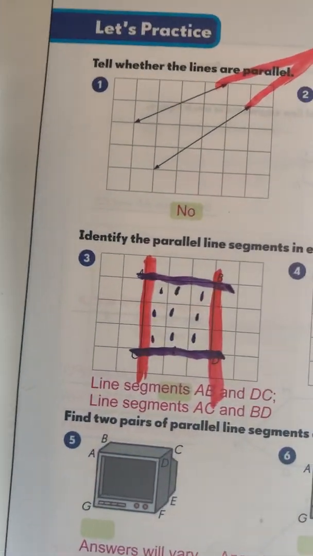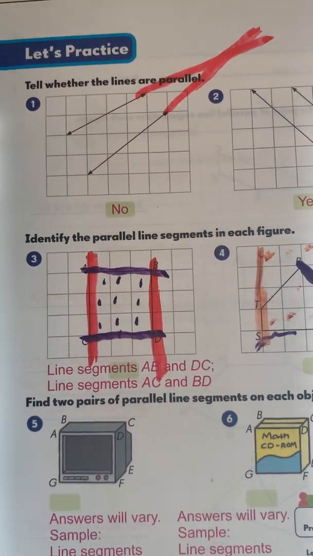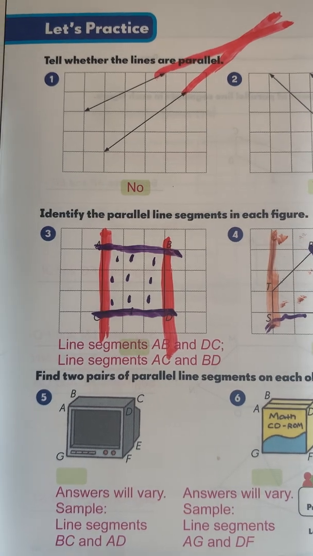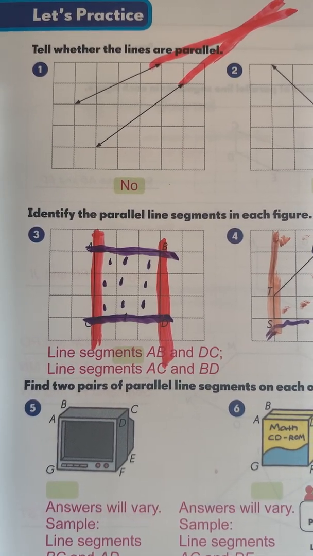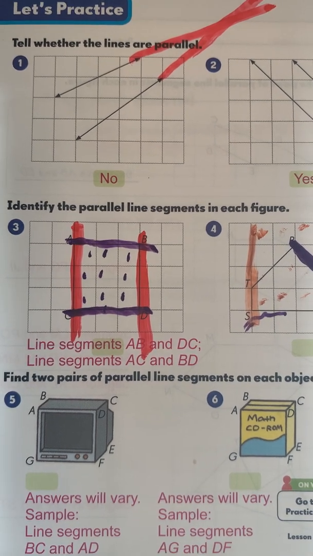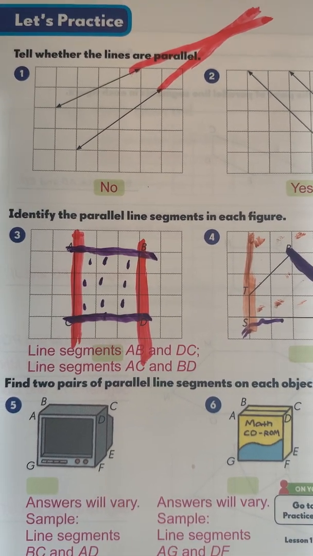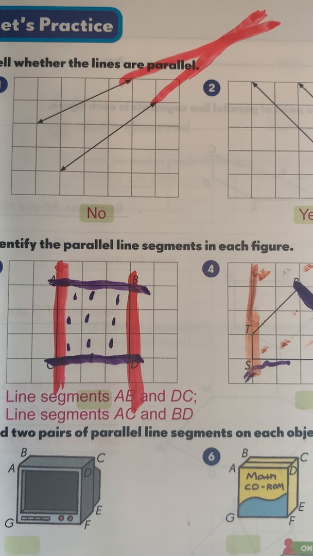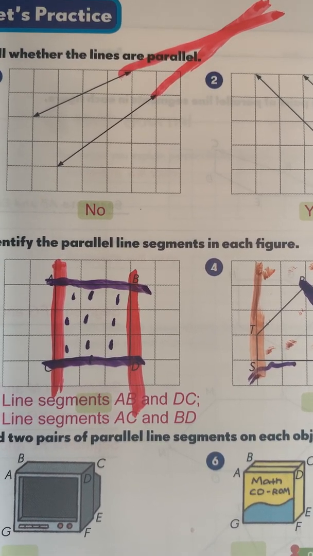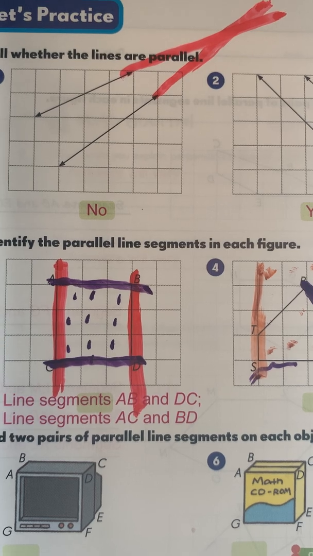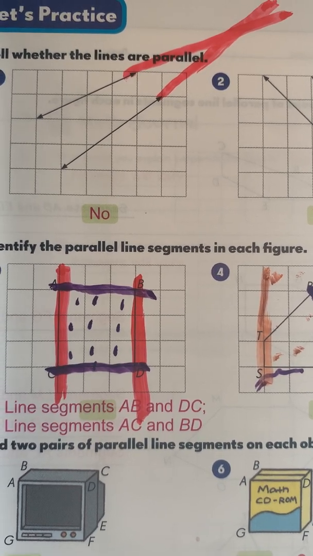On number 5, we're going to be looking at a 3D object. So we're not going to be looking at a plane shape anymore. Find 2 pairs of parallel lines on each object. Well, on both of these objects, on 5 and 6, you're going to have quite a few, all right? Without looking at the answers, I want you guys on your whiteboard to go ahead and jot down what you think some of the pairs might be. Pause the video.